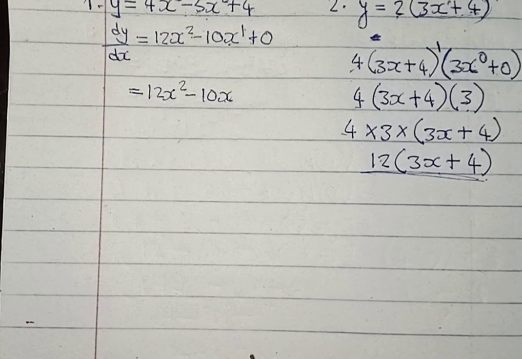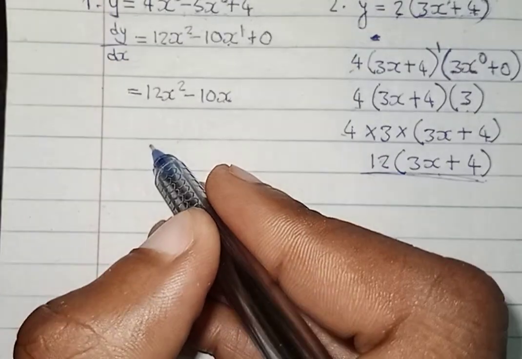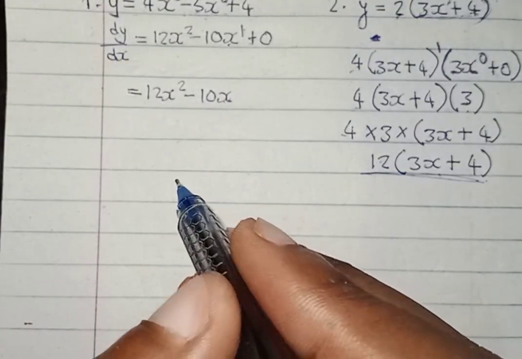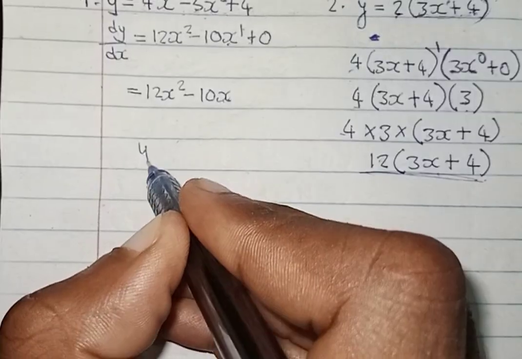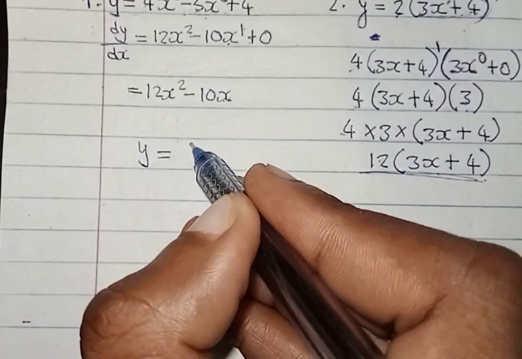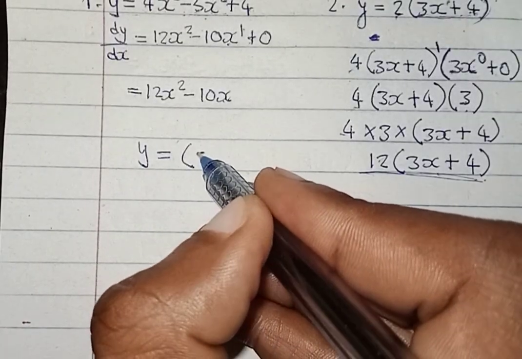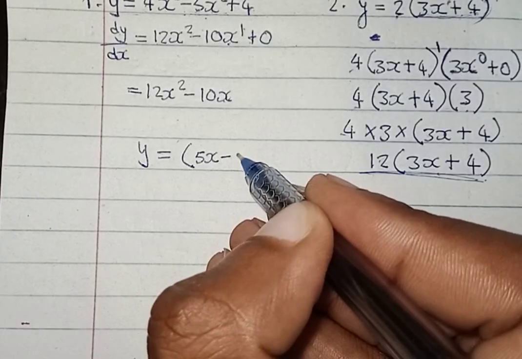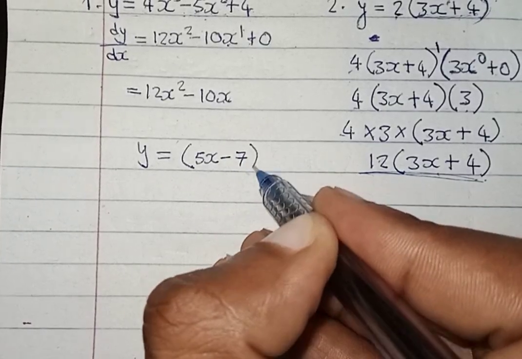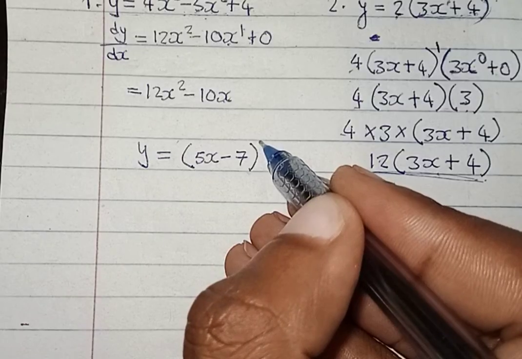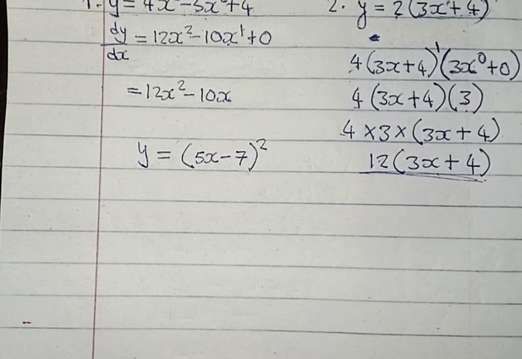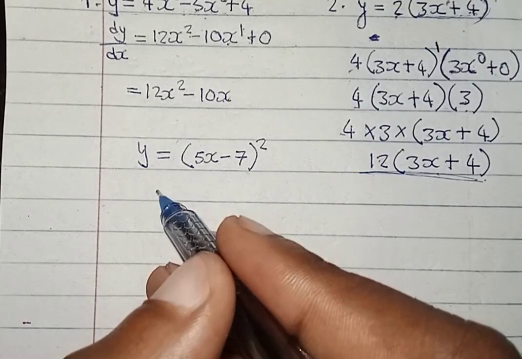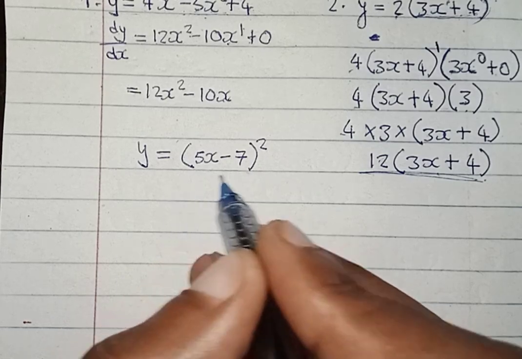Just another example for proper comprehension. Let's consider y is equal to 5x minus 7 to the power 2, like that. So we apply the chain rule.